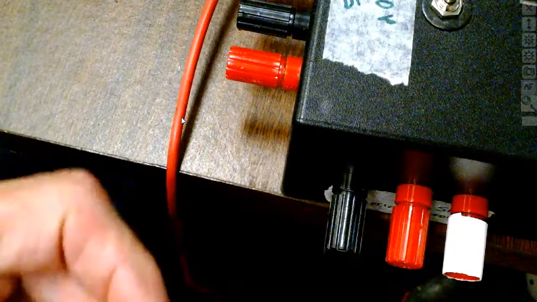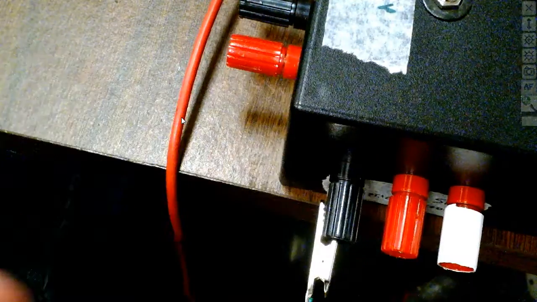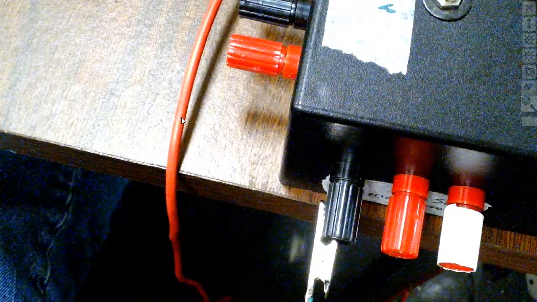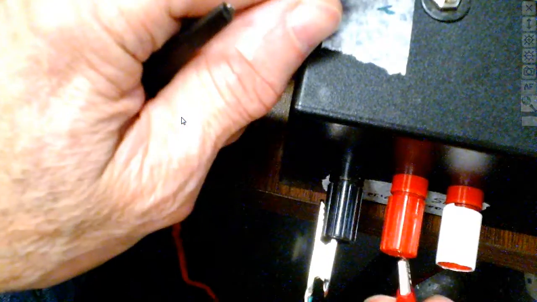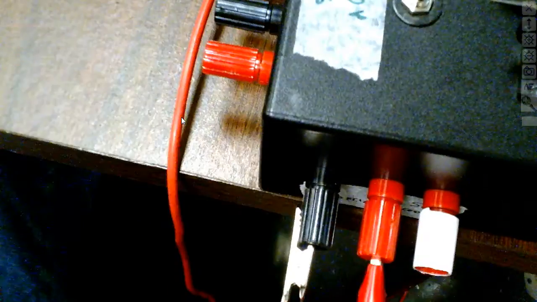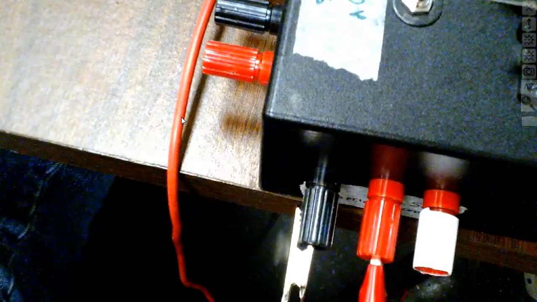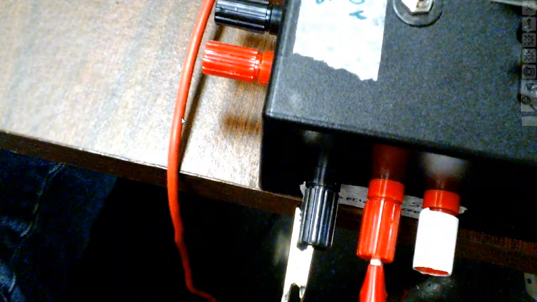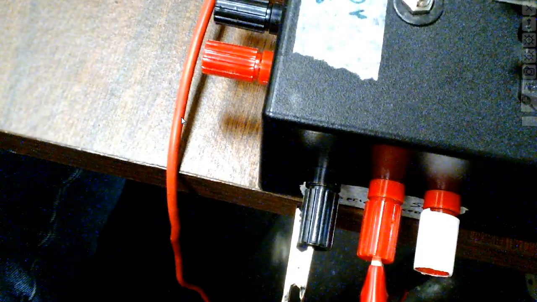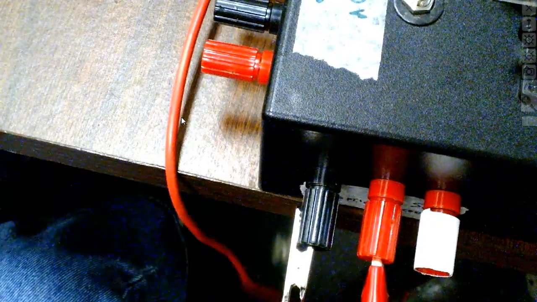So the white tape, this is the output of my interrupter, and then this powers up. Oh, what happened? Oh, I broke it off, guys.